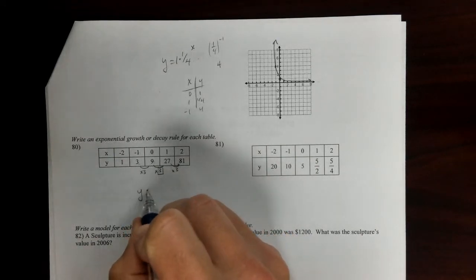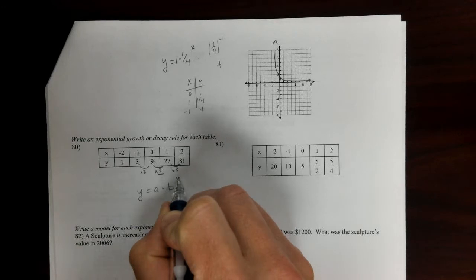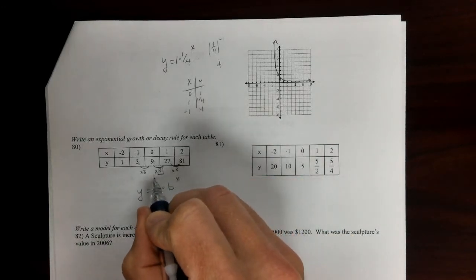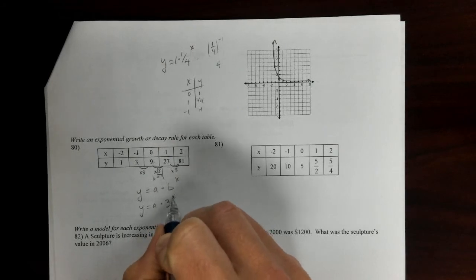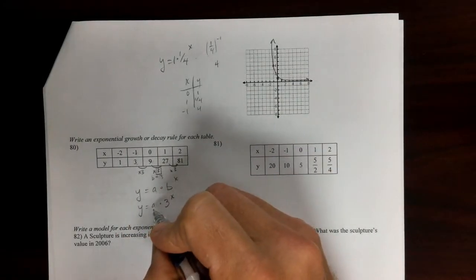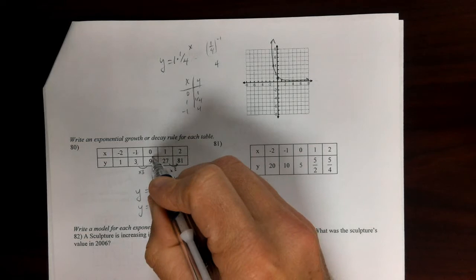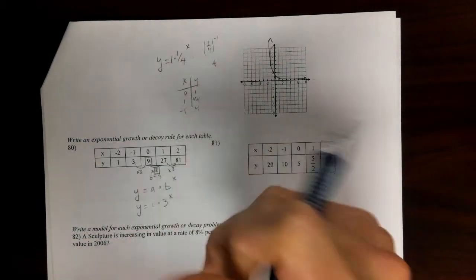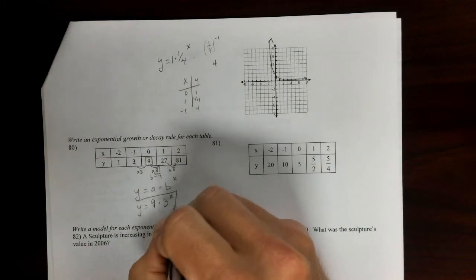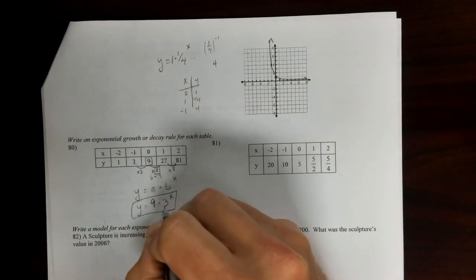So we have y equals a times b raised to the x. We just figured out that 3 is b. So we have y equals a times 3 raised to the x. Again, let's remember, a is the initial value, which is your y-intercept. In this case, my y-intercept has a value of 9. So we know that a is 9. So the exponential function is this right there.